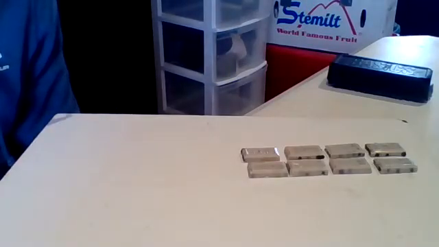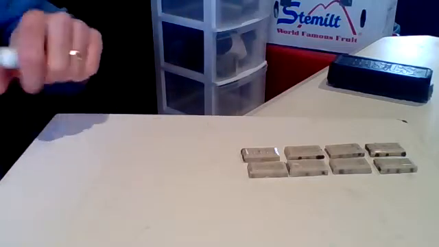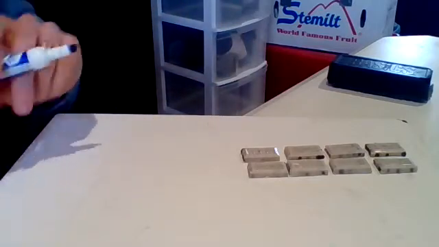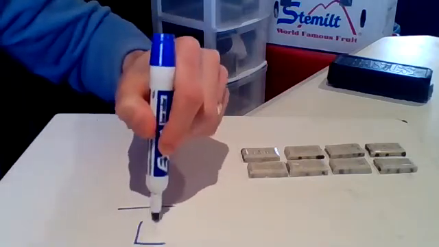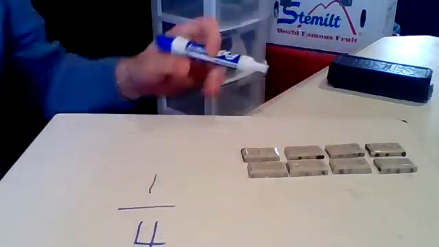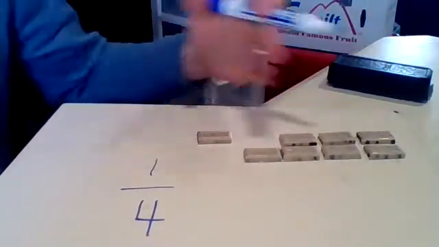Let's do another example. This time I've taken some of the pieces out, so it's going to be a little bit of a different question. So if I said to you, find me 1/4 of these pieces, you wouldn't just count 1 because there's more than 4 here.